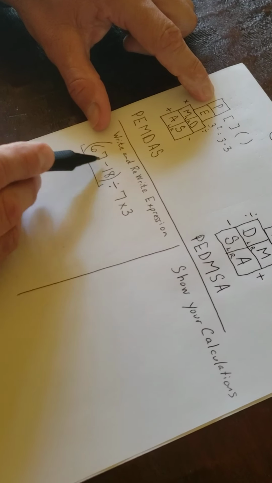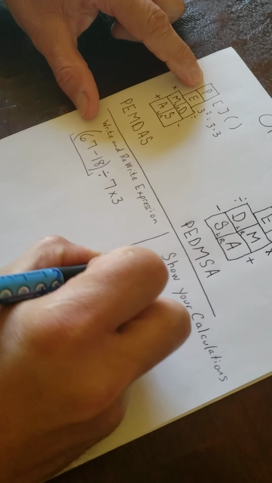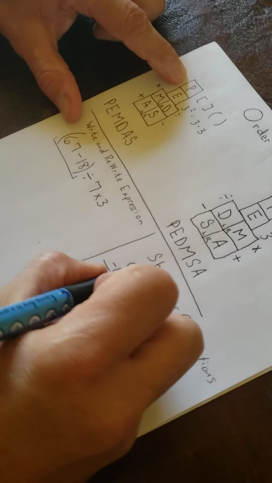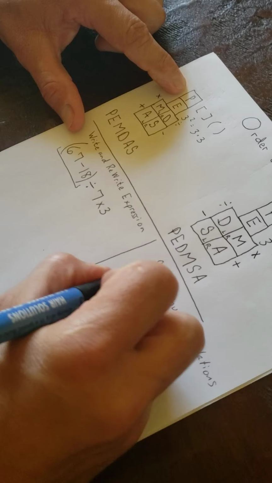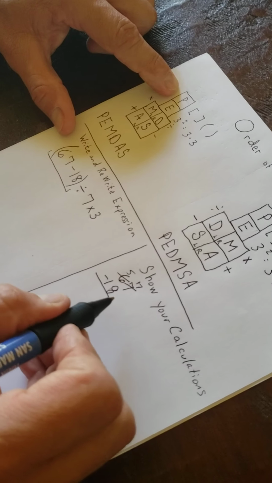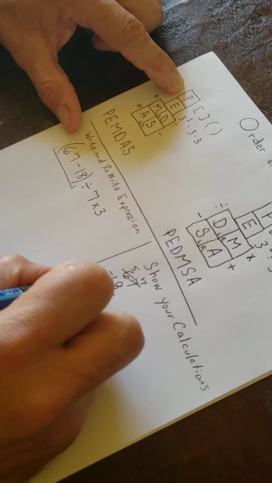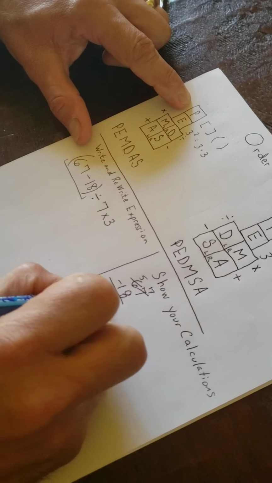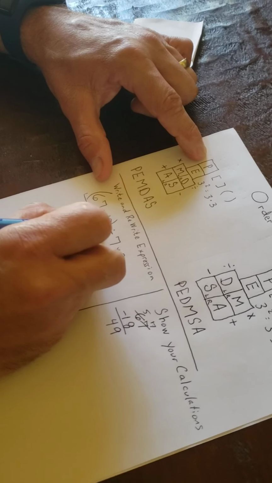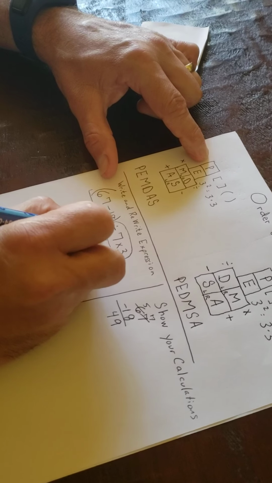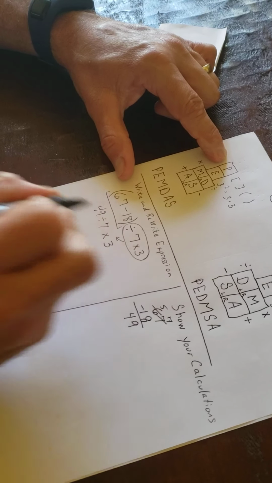I'm going to simplify 67 take away 18. So 7 minus 8, bigger bottom, right? So bigger bottom, better borrow. So 17, take away 8, that is 9. 5, take away 1 is 4. All right, so I simplified. Now I rewrite 49. Bring the rest of this down. Divided by 7 times 3.